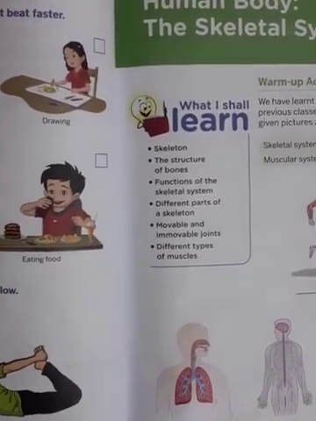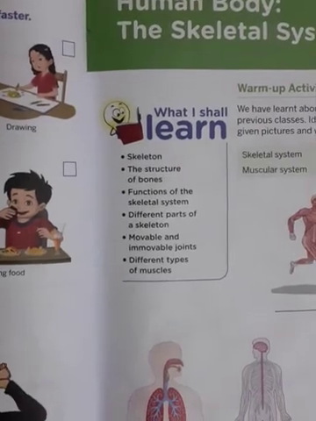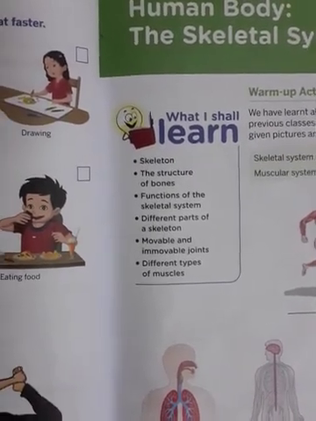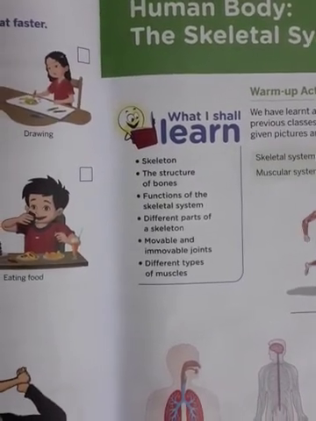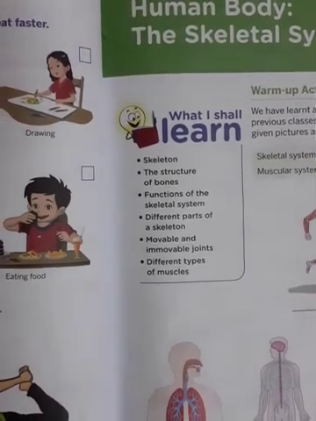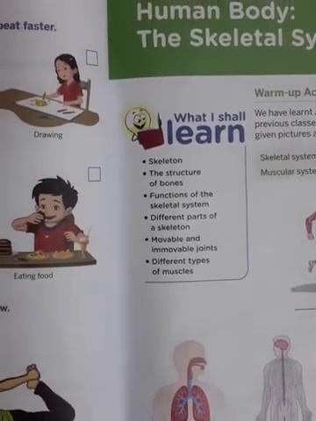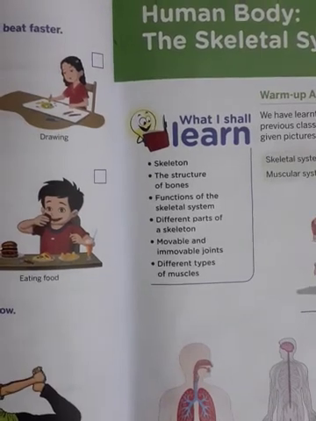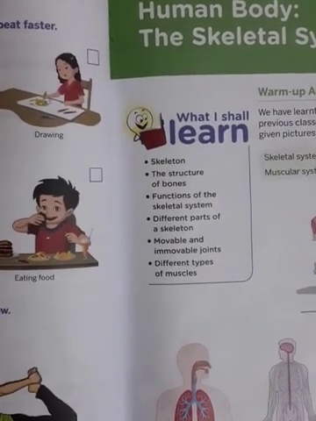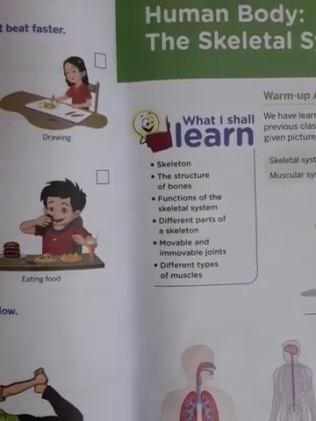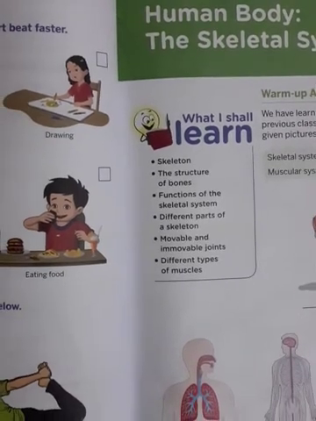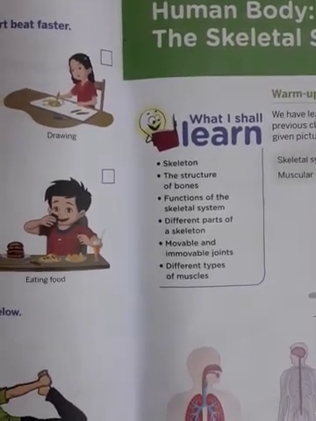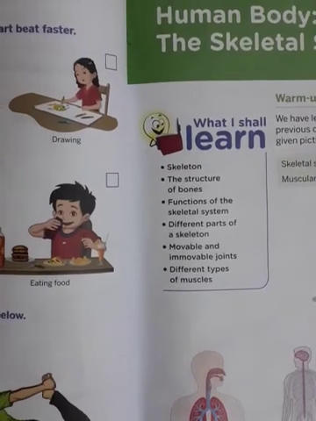Children, our body is an amazing machine. It performs a wide range of activities with the help of different organs which work in perfect coordination. These organs, when they work together to perform a single type of task, form an organ system.